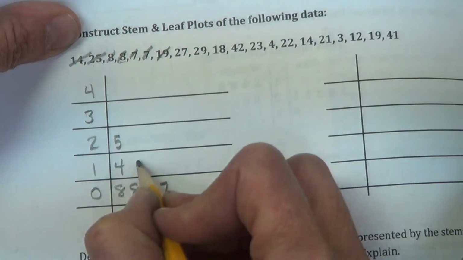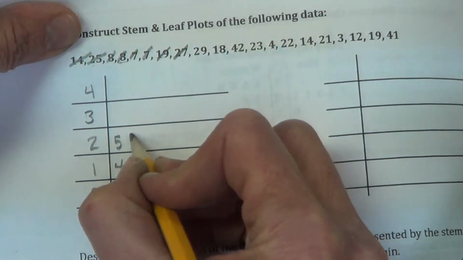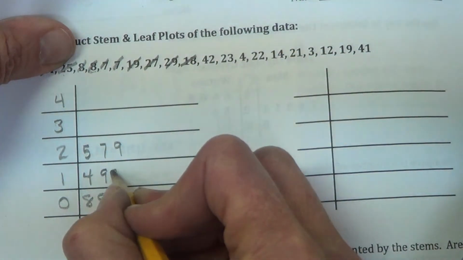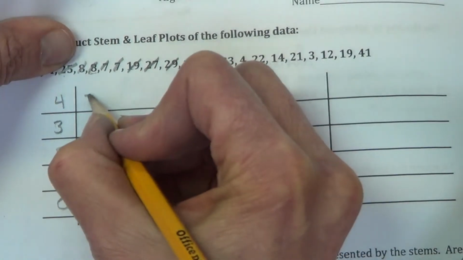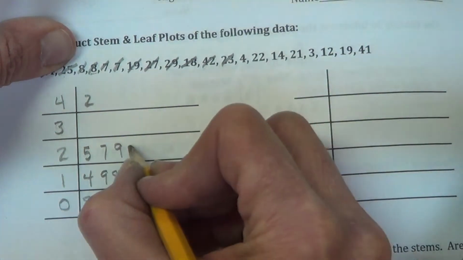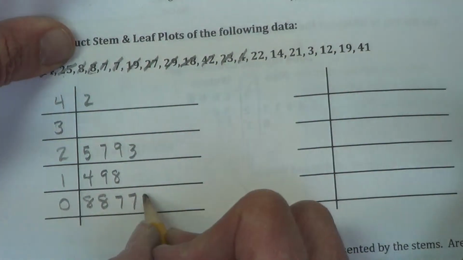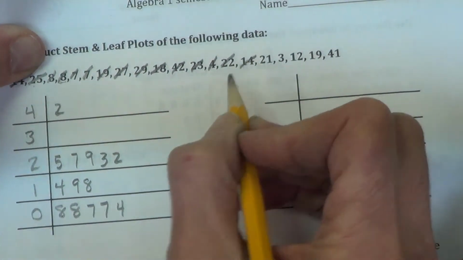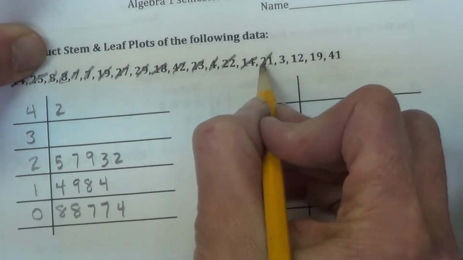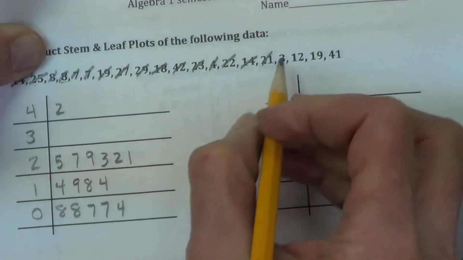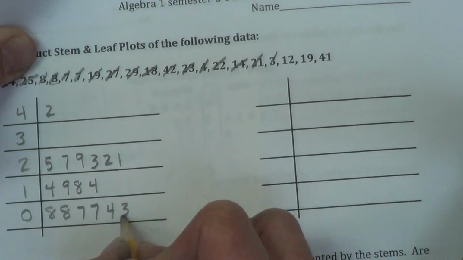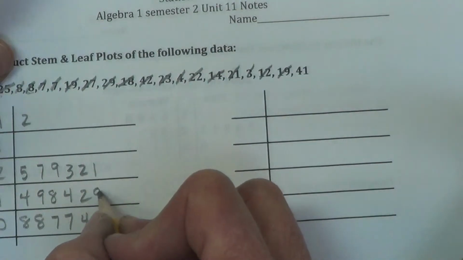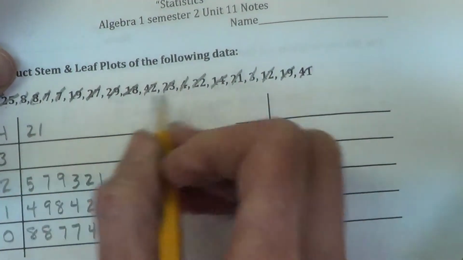19 would be 1 ten and 9 ones. 27, 2 tens and 7 ones. 29, 2 tens, 9 ones. 18, 1 ten and 8 ones. 42, 4 tens and 2 ones. 23, and then 4 is 0 tens, 4. 22 is 2 tens and 2 ones. 14 is 1 4. 21 is 2 tens, 1. 3 is 0 3. 12 is 1 2. 19 is 1 9. And 41 is 4 1.